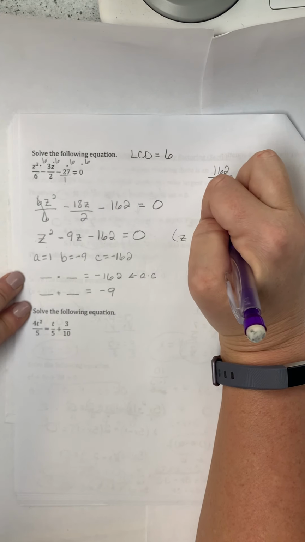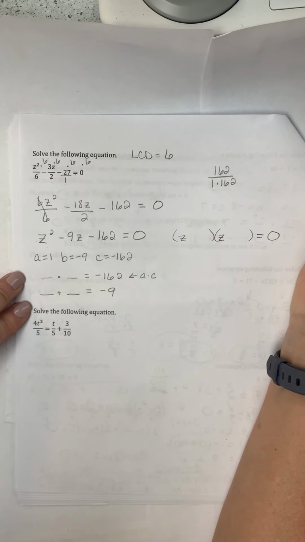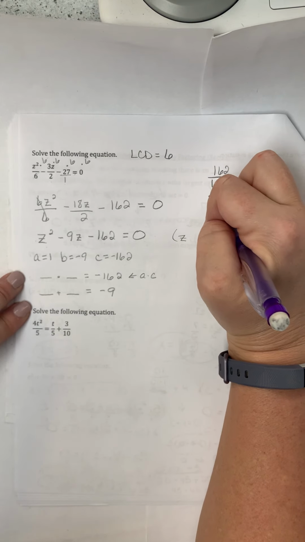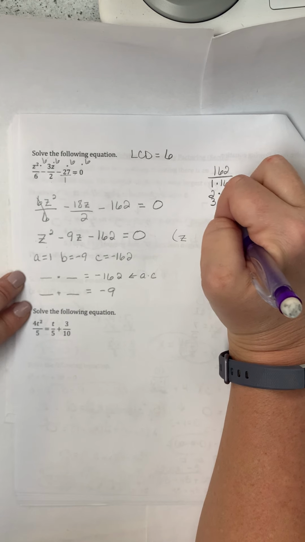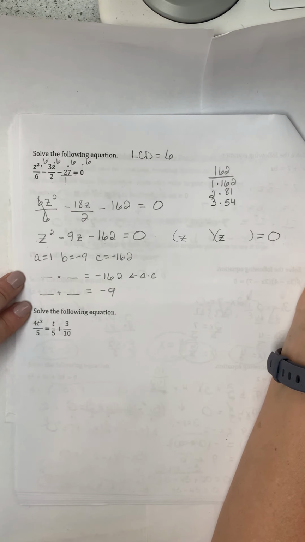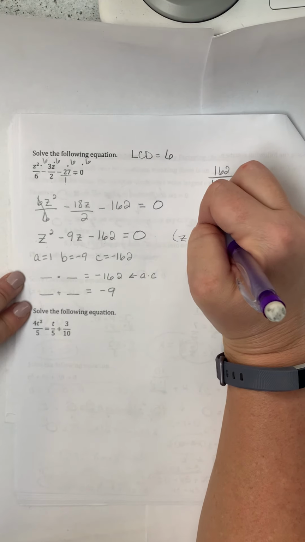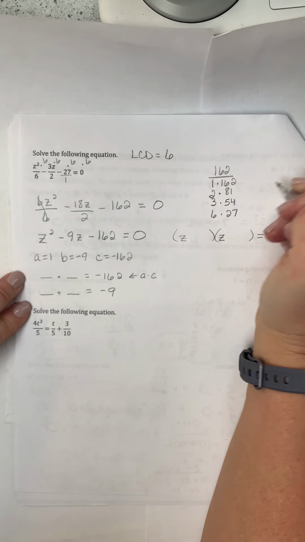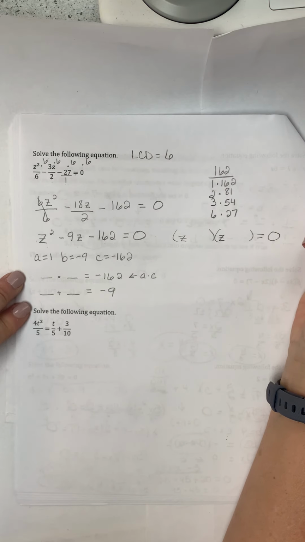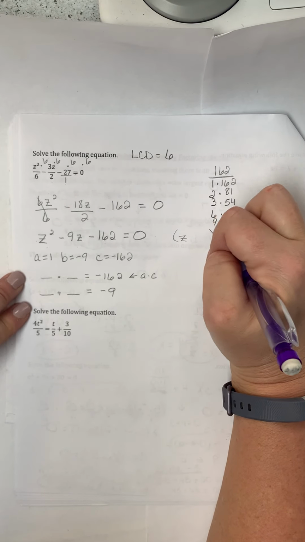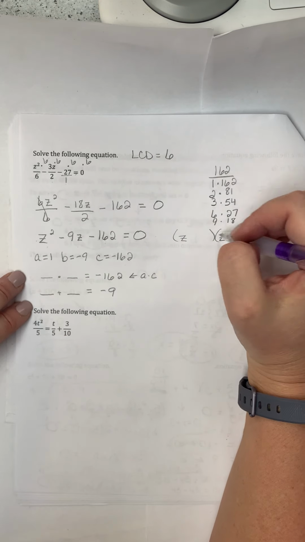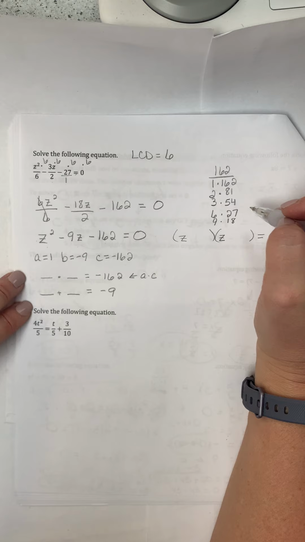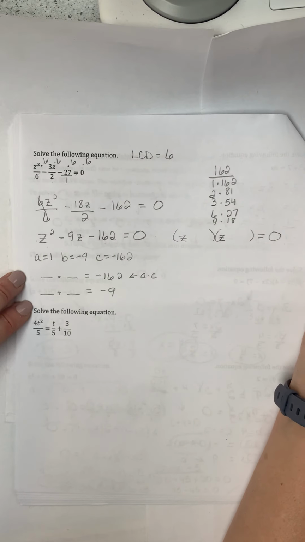So I know 1 times 162 would work. If I divide it by 2, I get 81. If I divide it by 3, I get 54. If I divide it by 4, I get a decimal. 5 is a decimal. I can divide it by 6, I get 27. 7 and 8 are both decimals, but 9 gives me 18. Now remember, one of these will be positive and one of these will be negative, and they have to add to give me -9.